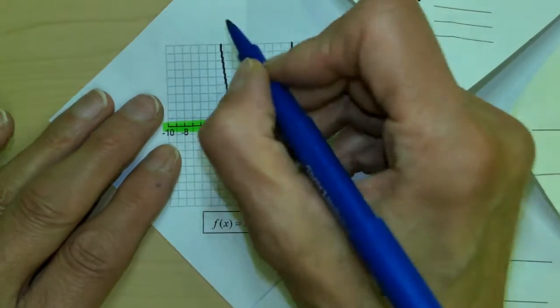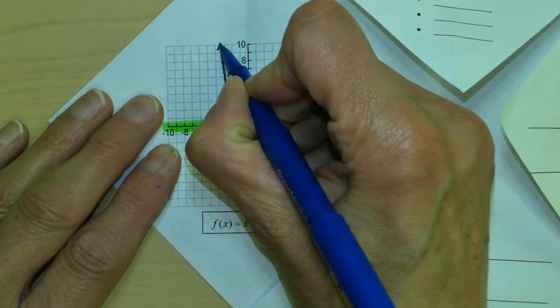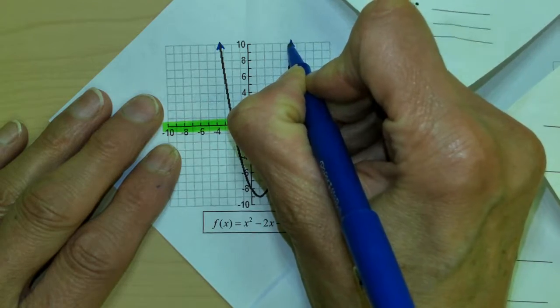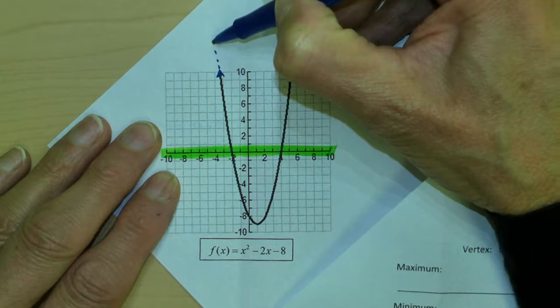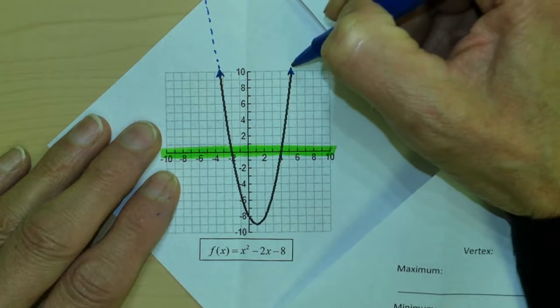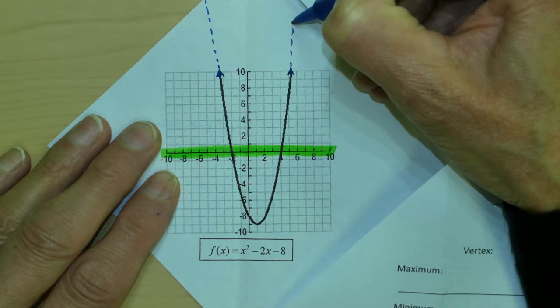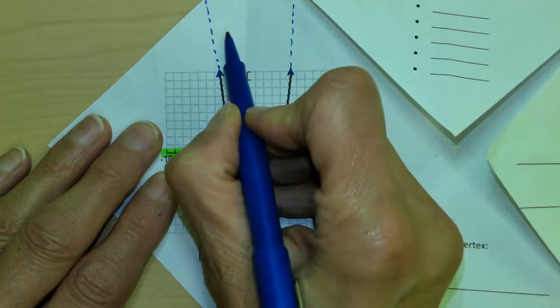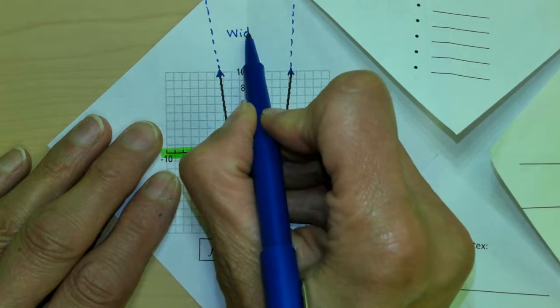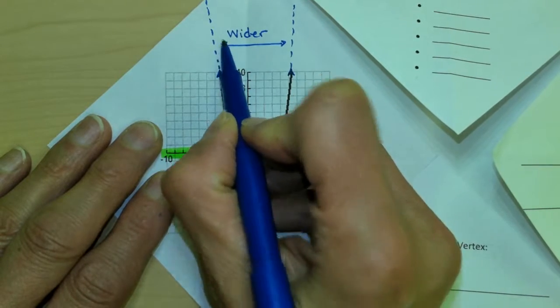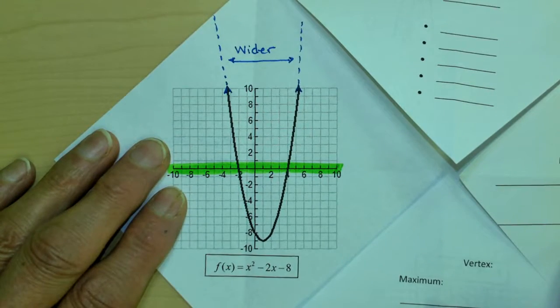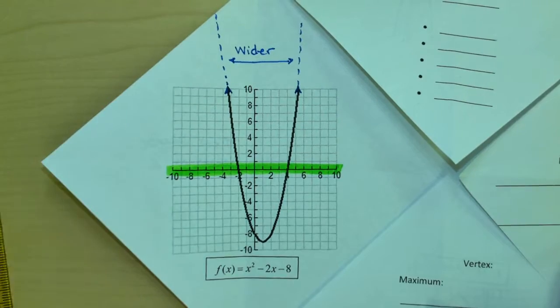I have to remember that this function continues, and as it continues, it is not only going up, it is also getting wider. So this keeps getting wider as I draw more and more of my function.